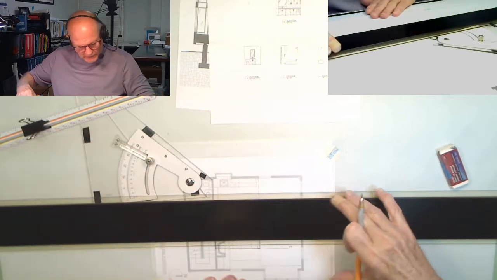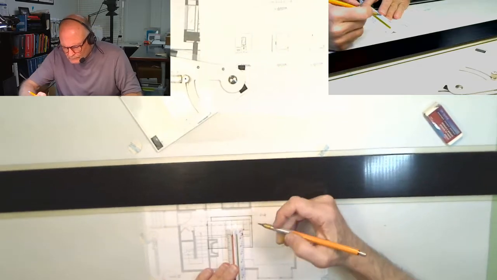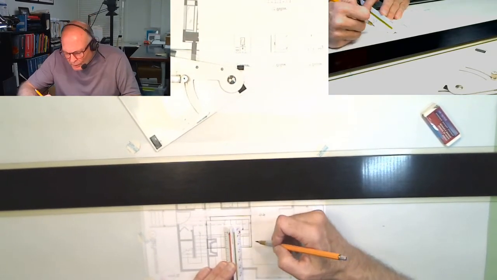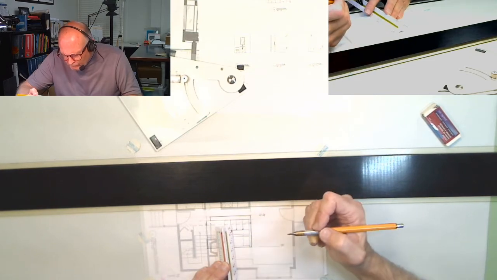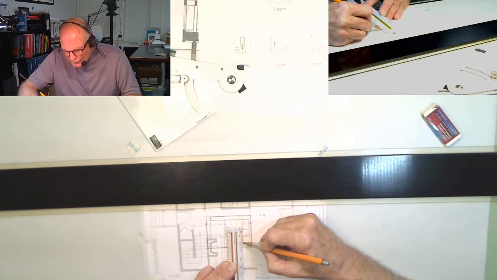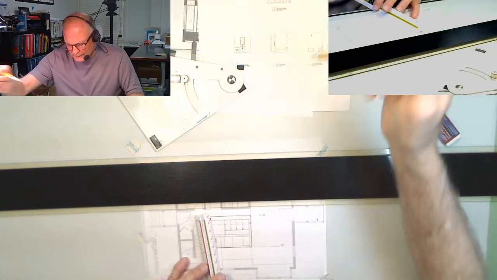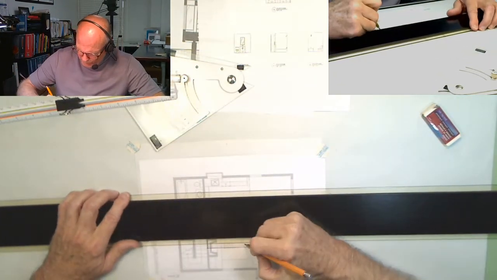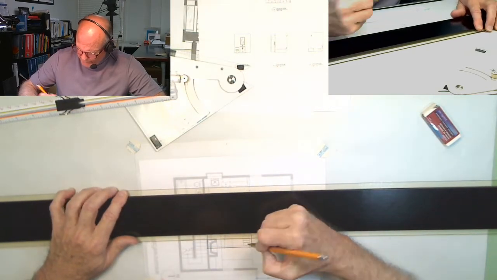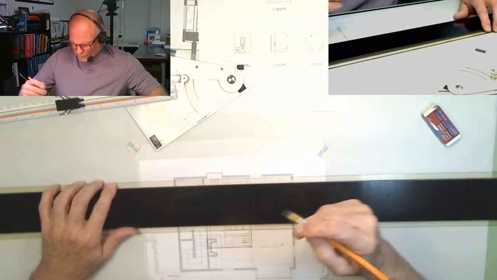So we got a little bit of a tape thing there. Oh, we bumped our camera. Sorry about that. Okay, so here we go. 6 inches. There's 1, there's 2, there's 3, and then the last one's just going to be big. So here we go. 1, 2, 3 cabinets or drawers.